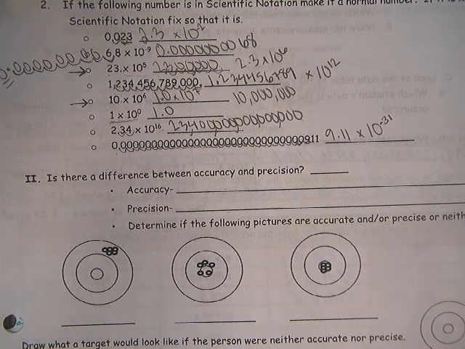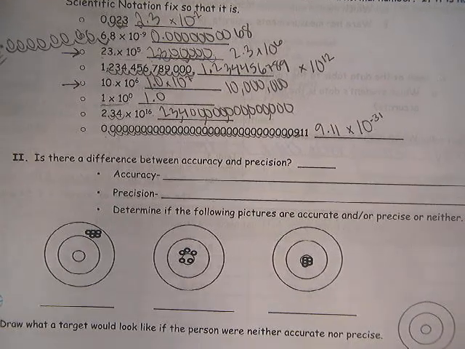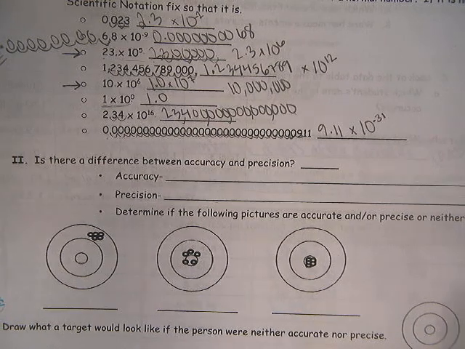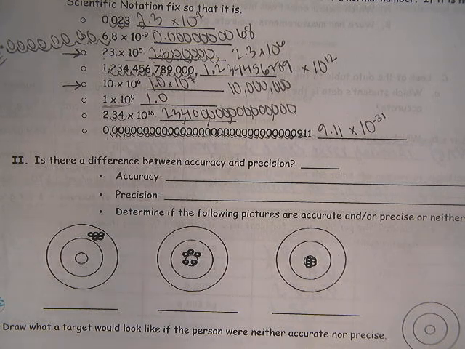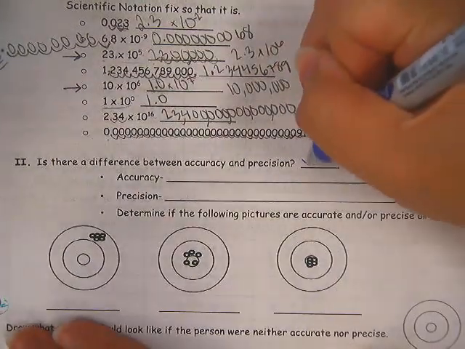Okay, back on the bottom of page 1, we're going to start with accuracy and precision. So the first question that I asked here is, is there a difference between accuracy and precision? I would assume yes, that's why we're learning about it. So first, yes.